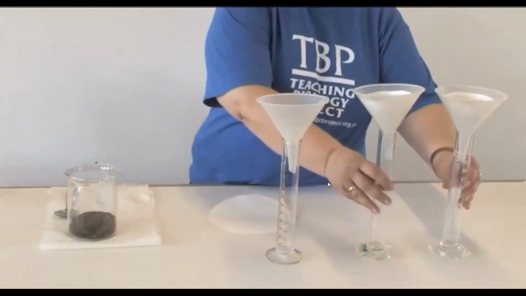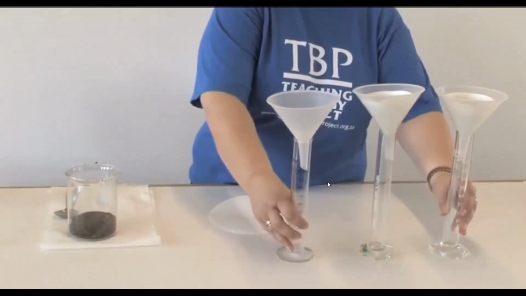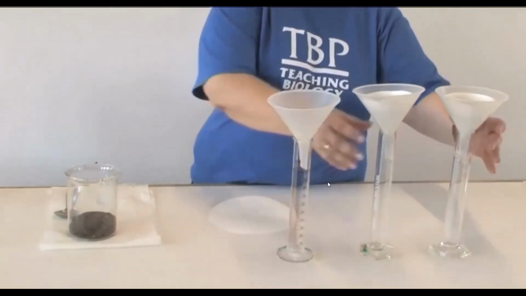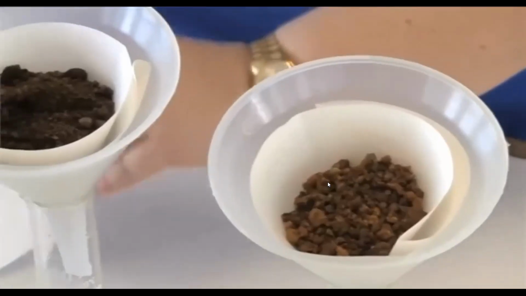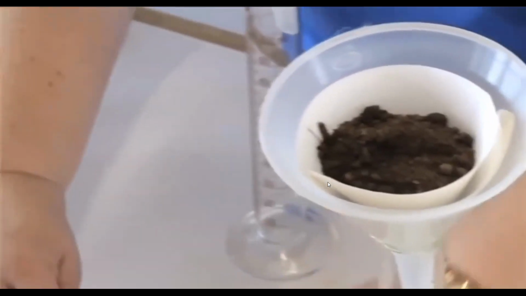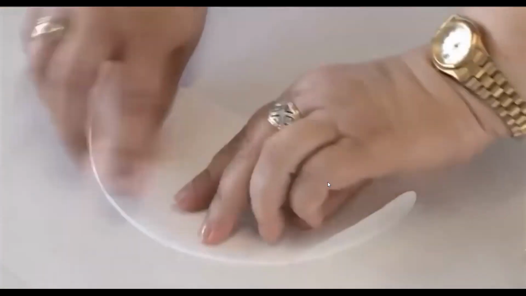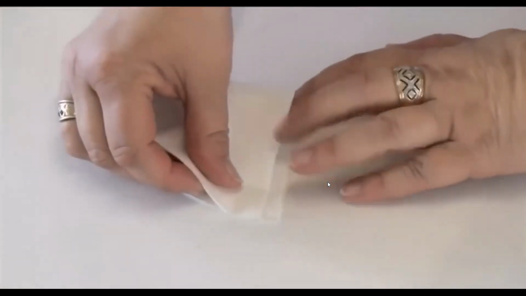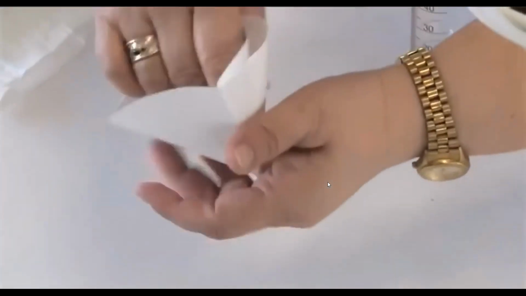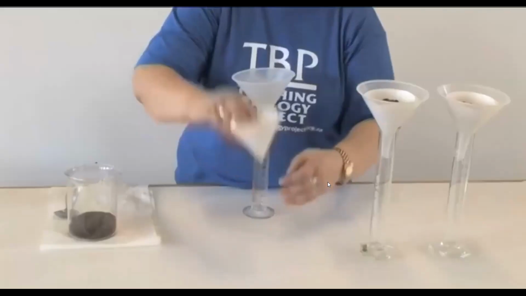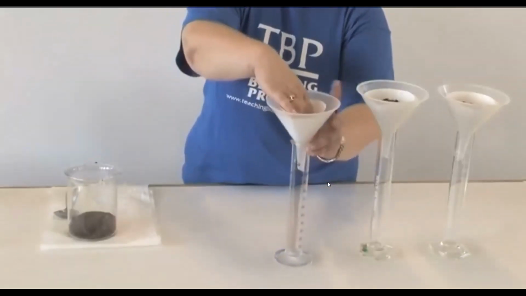And what I have here are 3 measuring cylinders, 100 milliliters each, 3 funnels with filter paper and soil specimens. Let me just show you how one should fold the filter paper. Over in half, and then into quarters, but with a slight overlap. Open it, one part on the one side, put it in your cylinder.